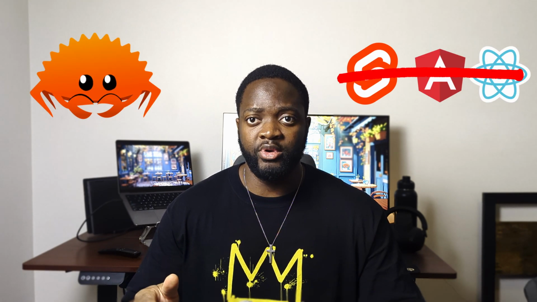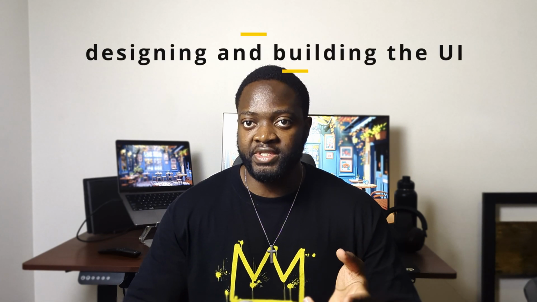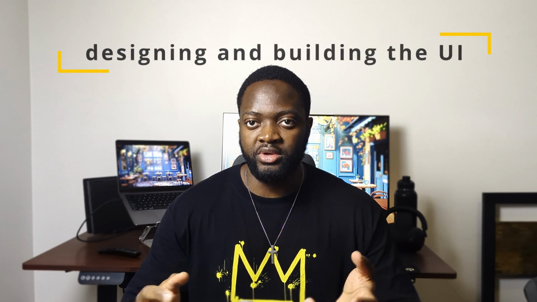Hi everyone, I'm currently building an event planning app using Rust without relying on any UI framework. This week, we will focus on designing and building the UI for the event creation flow. The goal for this design is to be functional. It's not going to have the most beautiful UI, but that's not the focus right now.